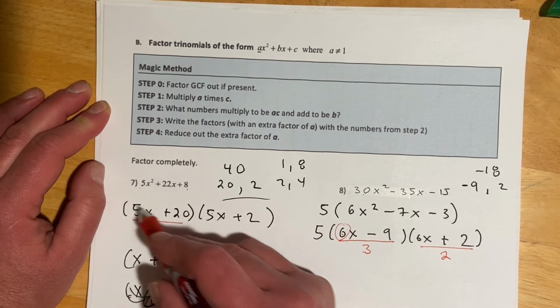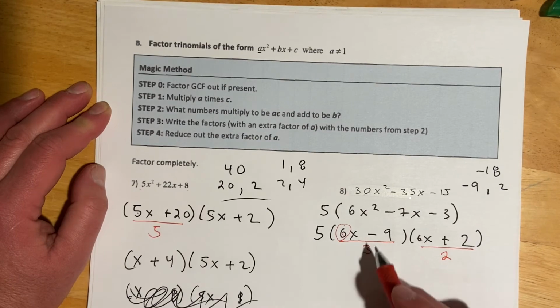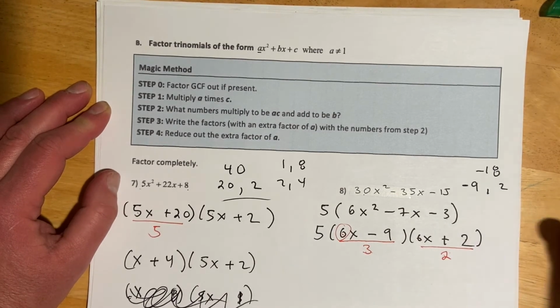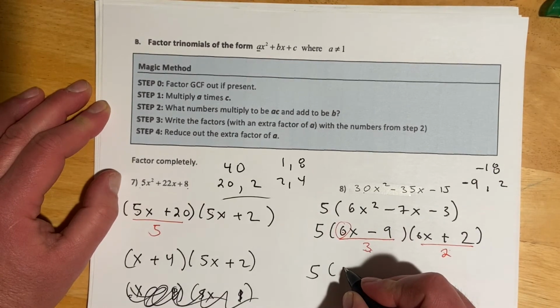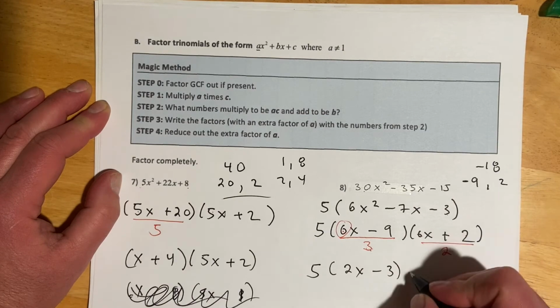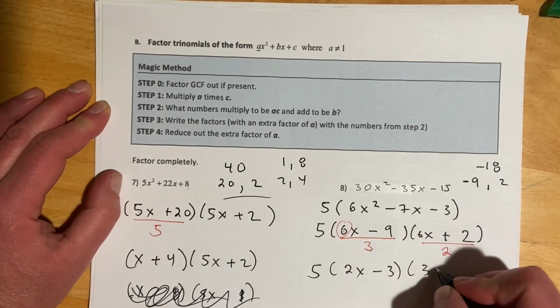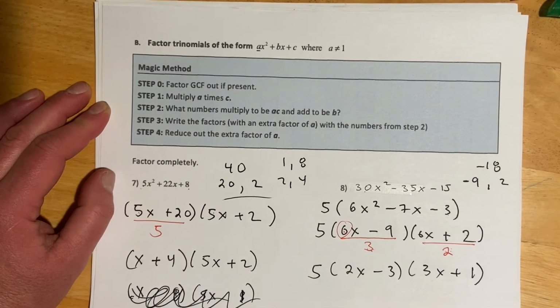In this case, I put in an extra 5, so I divided out 5. But because this one was a 6, it could split up across the two factors. So here we would have 3 into 6 makes 2x, 3 and 9 would make 3, and there 2 into 6 makes 3x plus 1. And that would be fully factored.